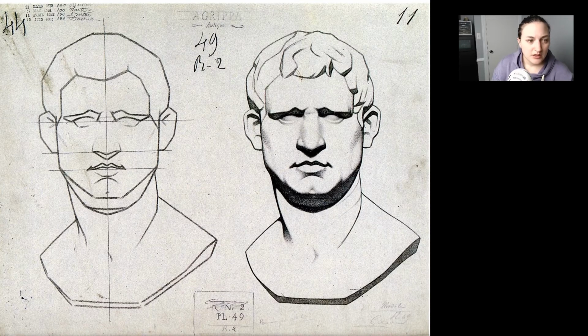Okay. I'm going to show you a couple Bargue plates. These are really old drawings from the 1800s, a couple of old masters that did a lot of studies on figurative work, and we have their plates to study from.